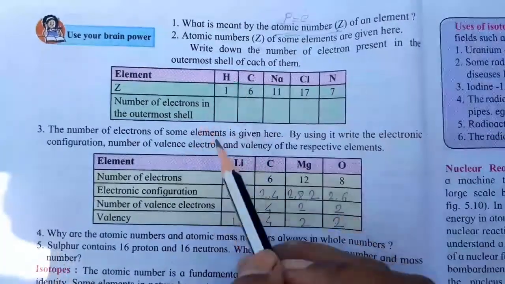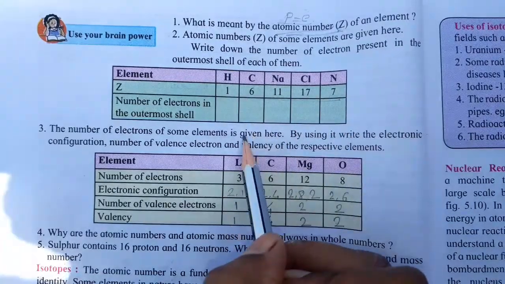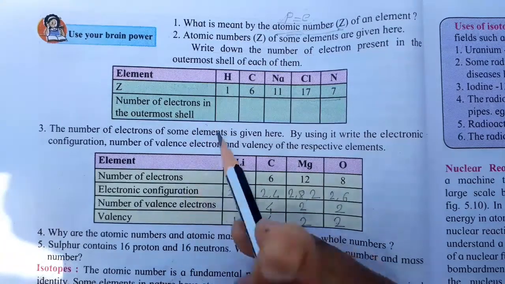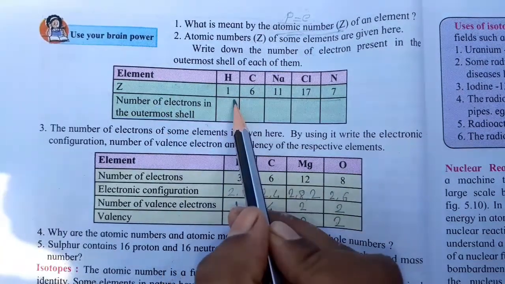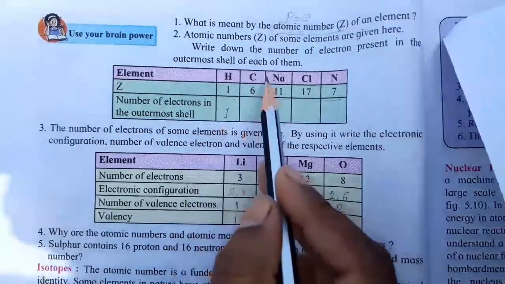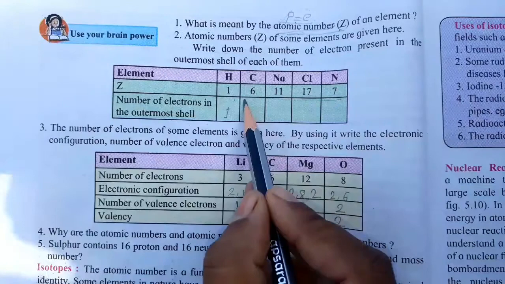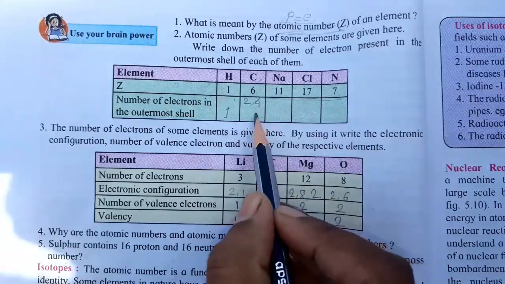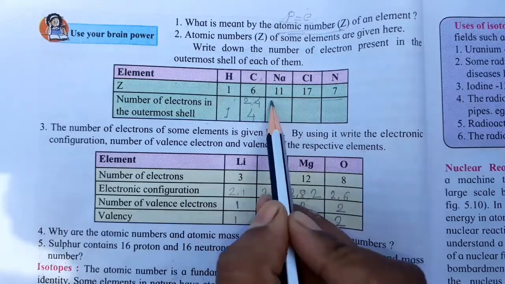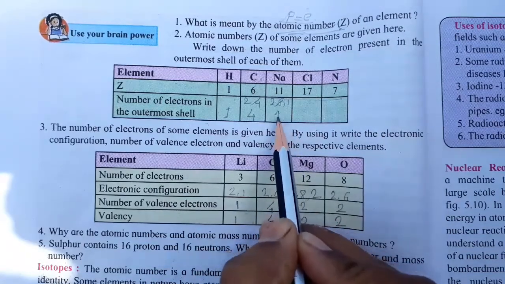Second, we have to complete this chart. The atomic numbers are given and we have to find out the number of electrons in the outermost shell. Okay, element hydrogen 1, so in the outermost shell there is 1 electron. Okay, carbon, electronic configuration of carbon is 2 4, so in the outermost shell there are 4 electrons. Sodium 11, so electronic configuration is 2 8 1, that's why 1 electron is in the outermost shell.